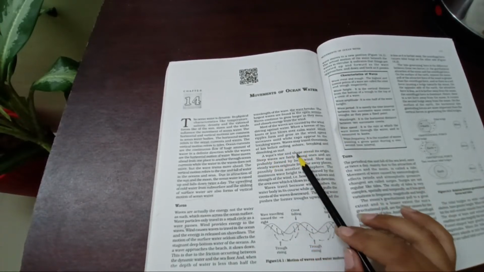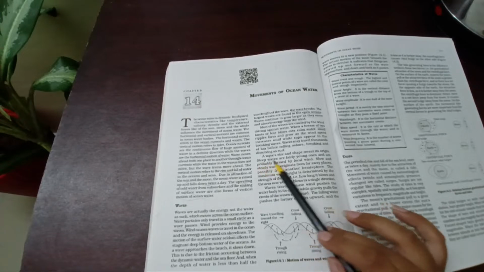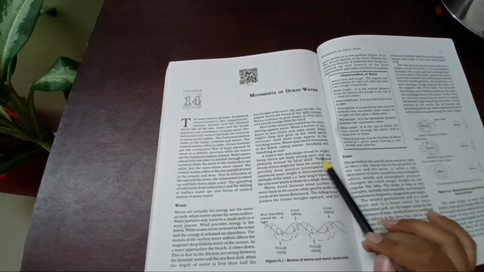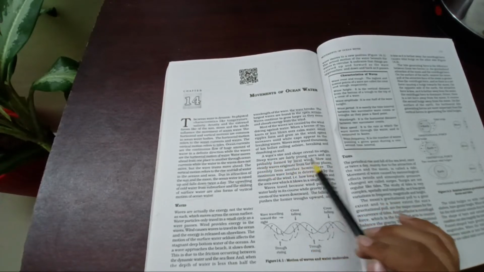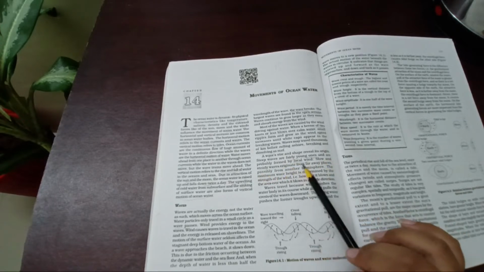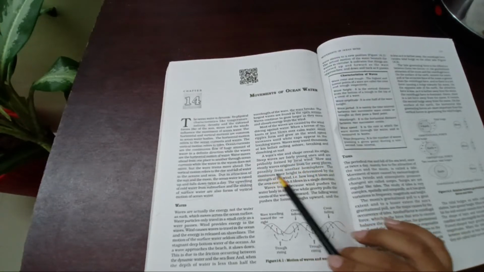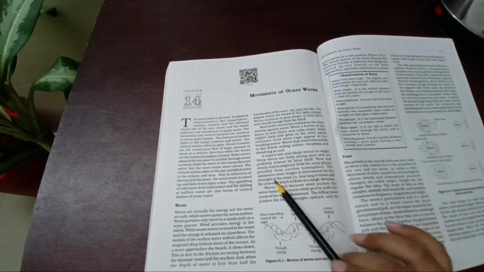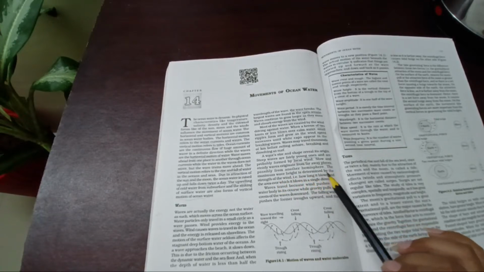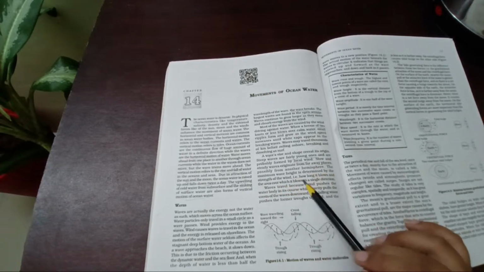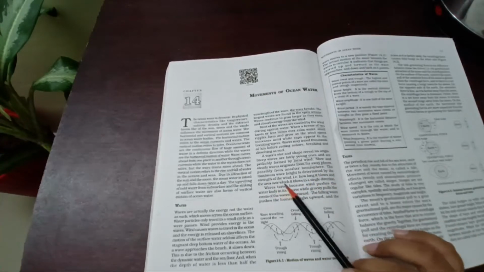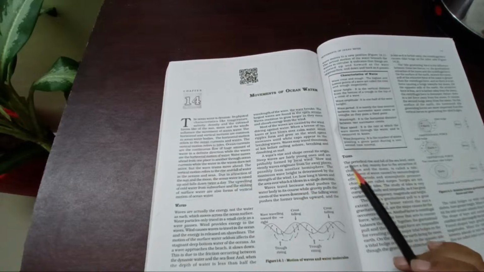A wave's size and shape reveal its origin. Steep waves are fairly young ones and are probably formed by local wind. Slow and steady waves originate from far away places, possibly from another hemisphere. The maximum wave height is determined by the strength of the wind, that means how long it blows and the area over which it blows in a single direction.